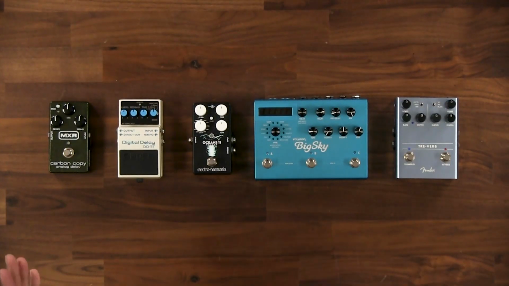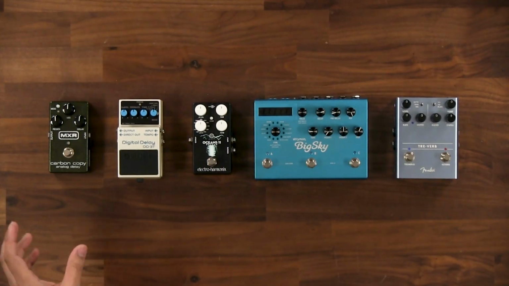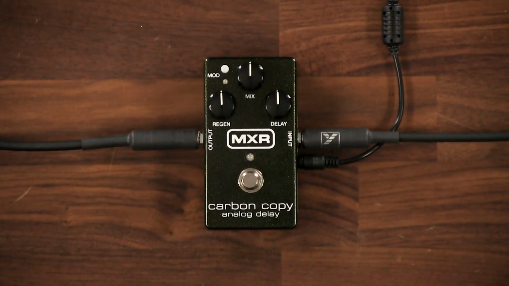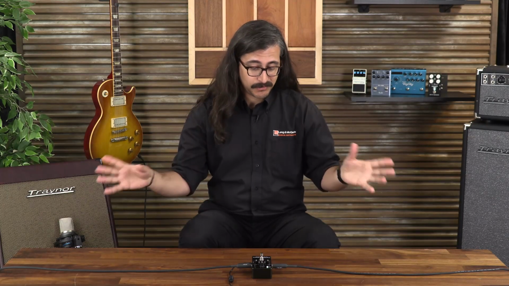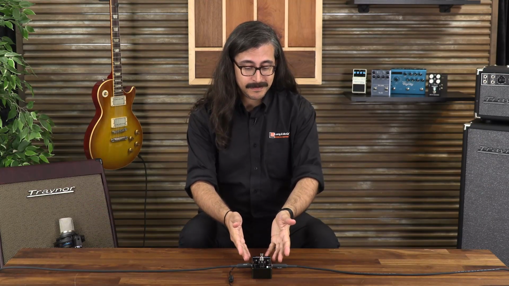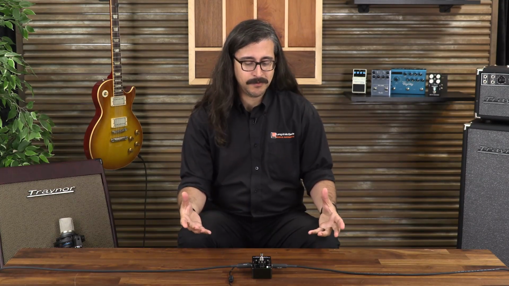All right, having said all that, let's dive into our first pedal, which is over here, the MXR Carbon Copy. This thing is a modern classic. I think pretty much everybody has at least tried one of these, if not owned one of these at one point. It is an all-analog delay circuit. And what does that mean? Why does analog factor into it?